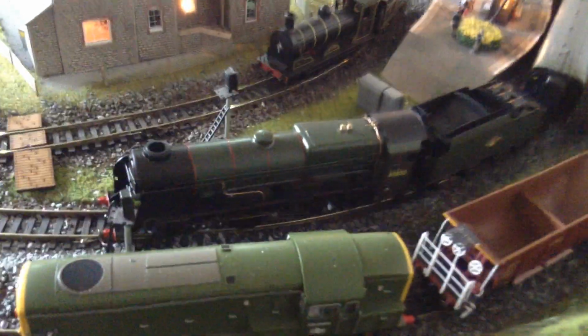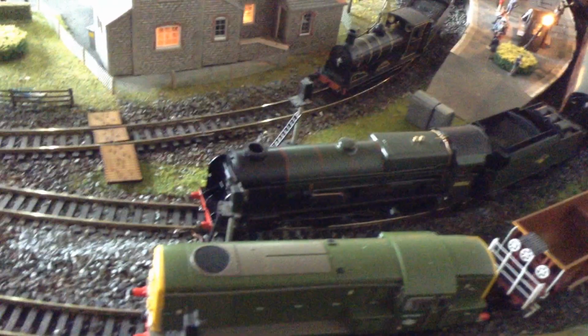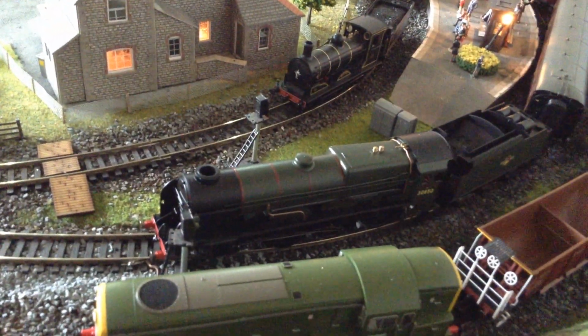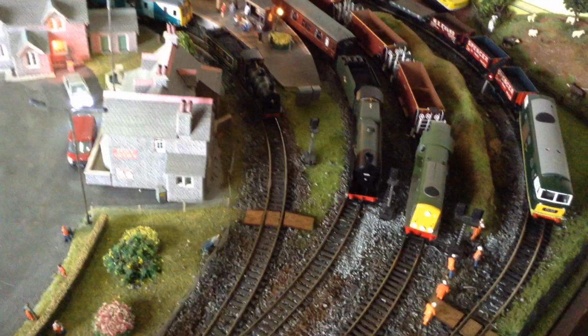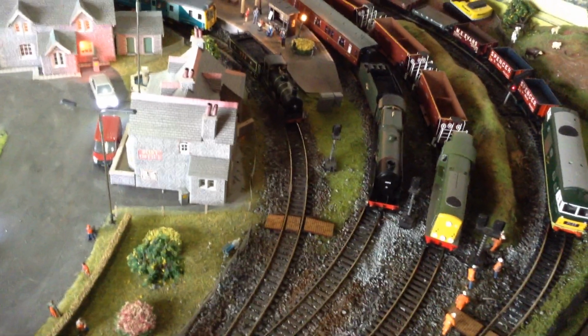This is the latest one I've just had, which is the Lord Nelson. A beautiful train. So what we'll actually do, we'll start this up. Nelson, sound on. Whistle long. Forward. Speed 10.